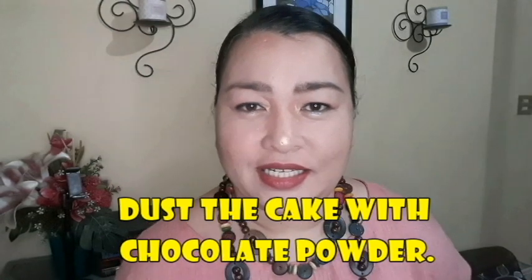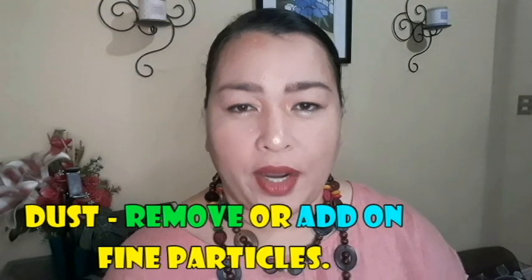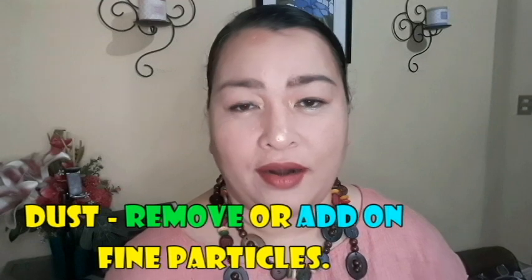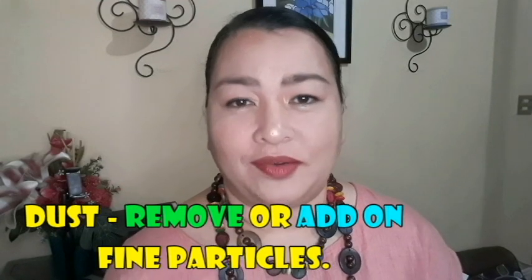In the first sentence, the word dust means to remove the fine particles of something on the furniture. While when I say I dusted the cake with chocolate powder, that means I add some chocolate powder on the cake. It's a contronym. Why? Because one could mean remove and the other one to add on tiny particles.